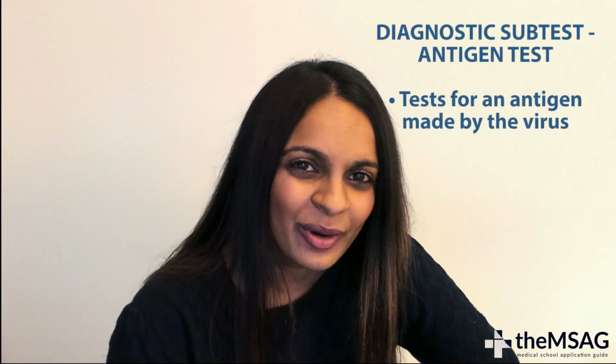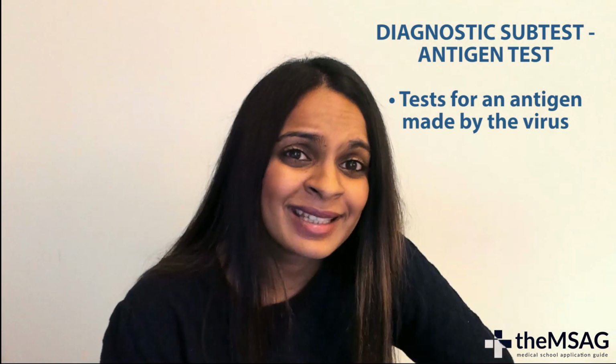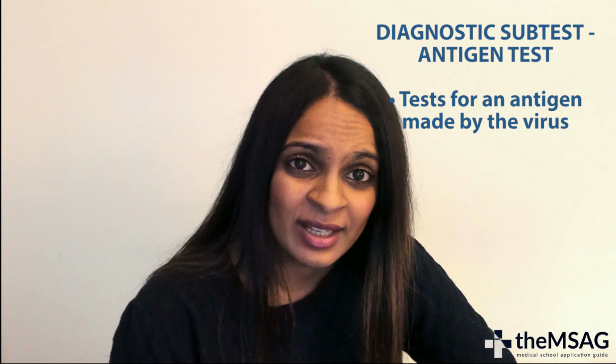The second type of diagnostic test for COVID-19 is the antigen test. Remember, we mentioned this is the one where we're not detecting the genetic material, but instead we're detecting an antigen made by the virus. If you think about it from a patient perspective, whether they're getting a molecular test or an antigen test doesn't make that much difference. Their experience is very similar. They have to go and get a swab and then wait for the result. And the result will give them information about whether they have COVID-19 at this moment or not.